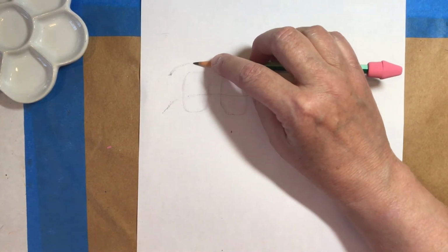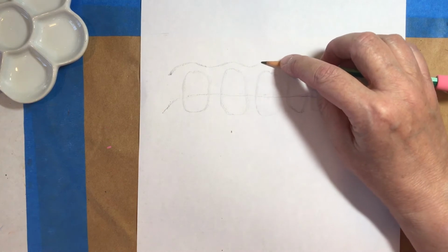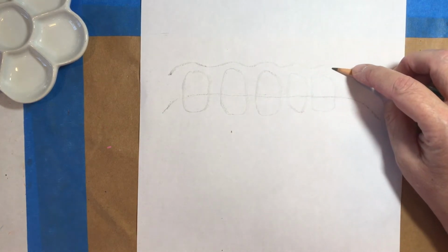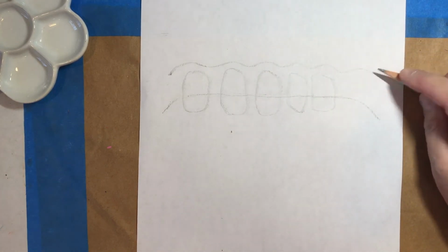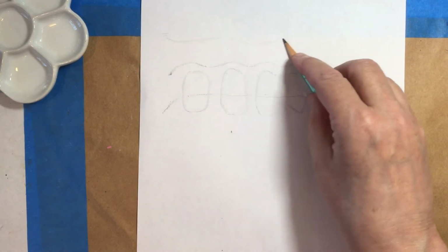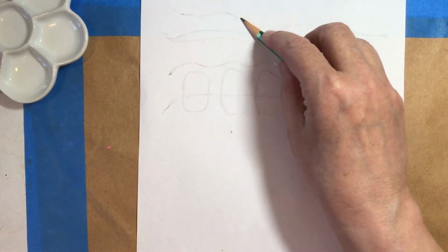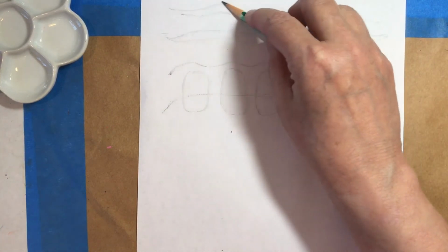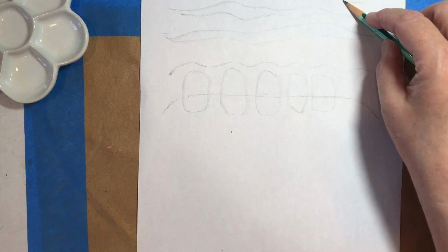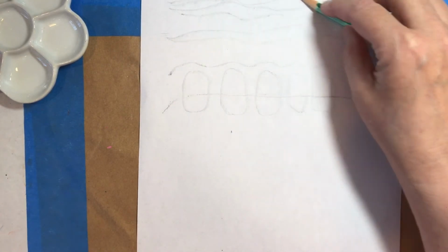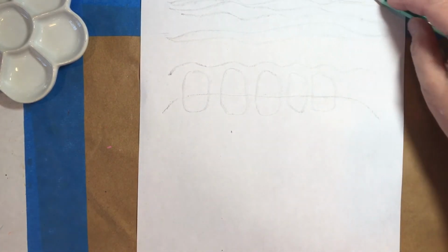And maybe I'll kind of go on top of these a little bit. And even do some kind of wavy cloud-like shapes. I don't know. Interesting.